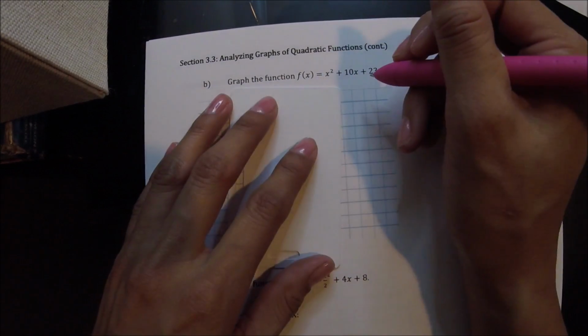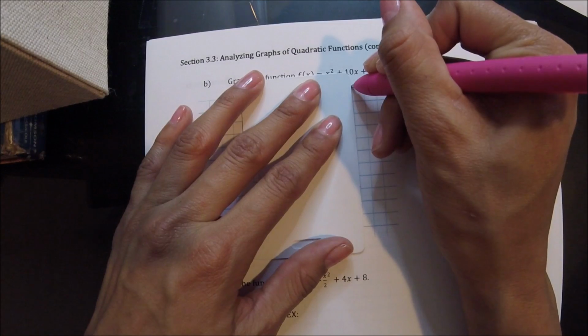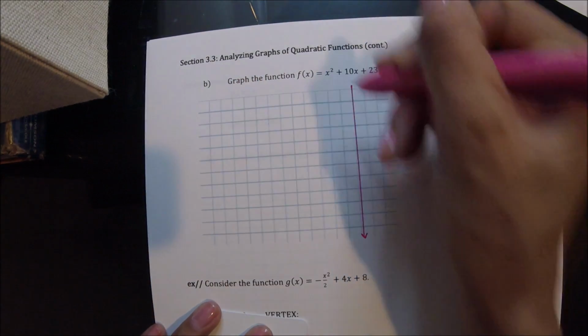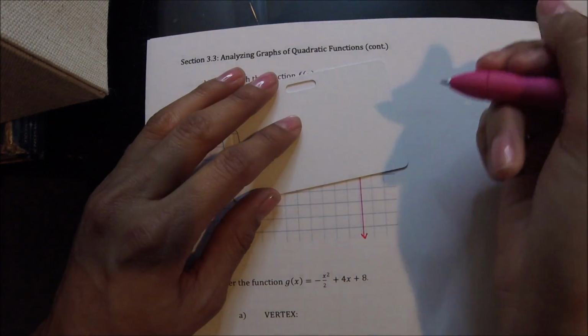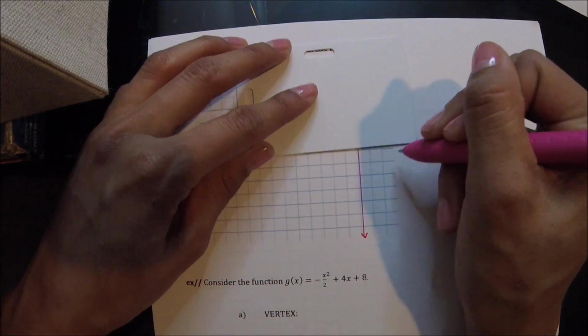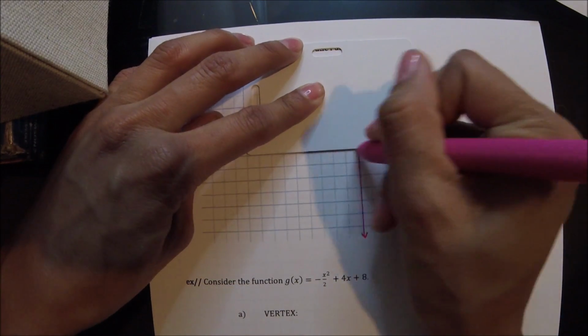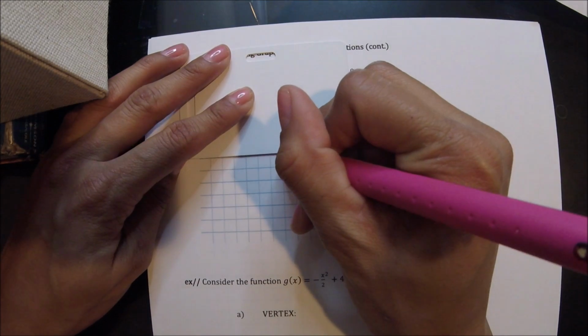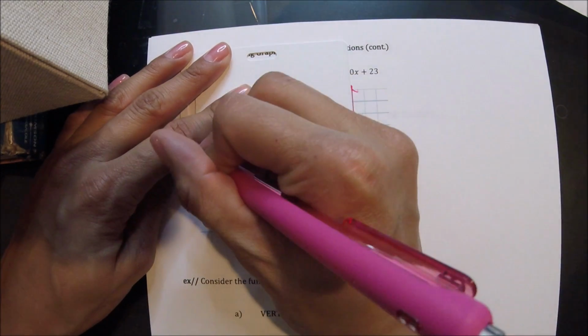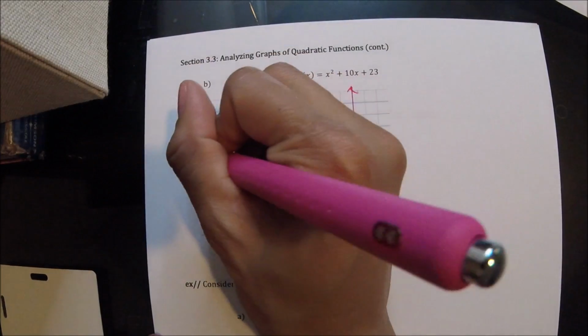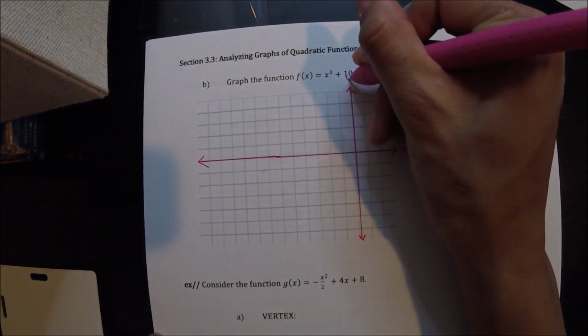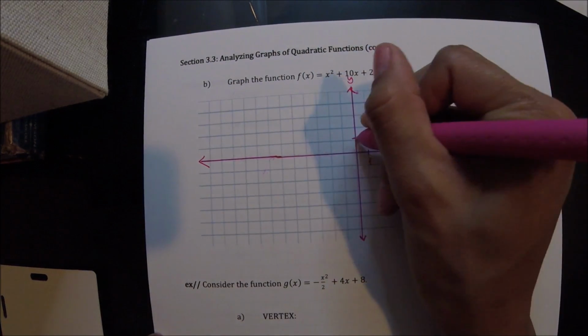Okay, so when I draw my axes in, let's see, I'll just draw the y-axis here, and I'll put my x-axis about here. Okay, x, y, and I'm just going to go by ones.